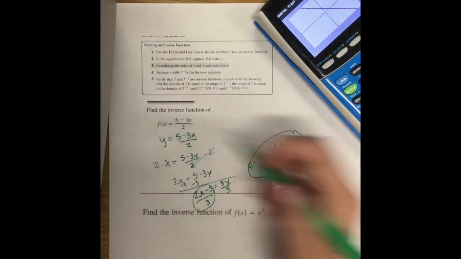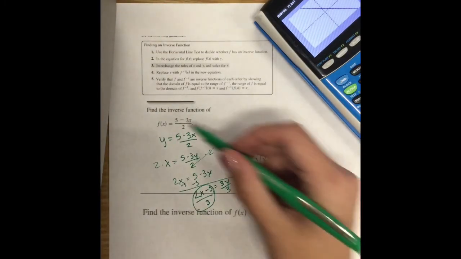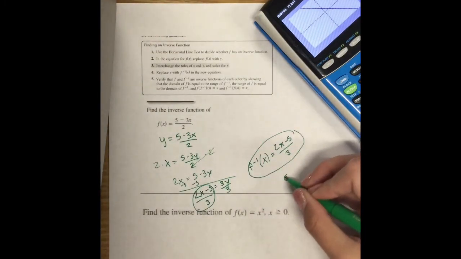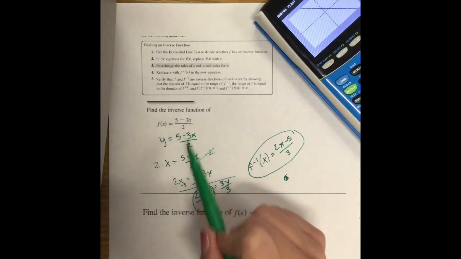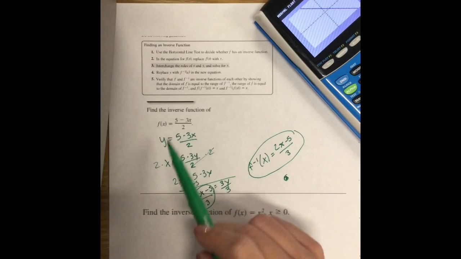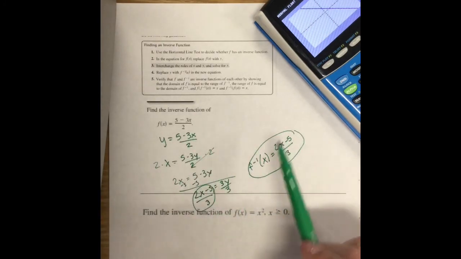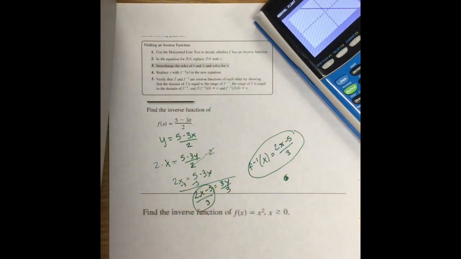And if we wanted to double check, we can plug it into each other, right? I'm going to leave that one for you to do. See if you can plug this in for x right there and see if you come out with x.